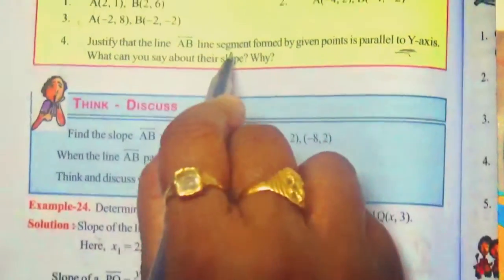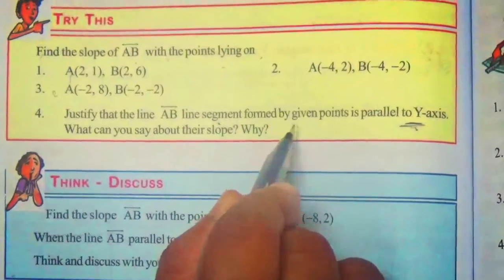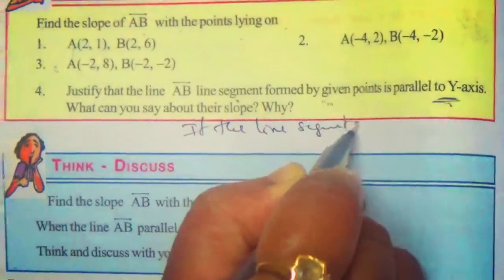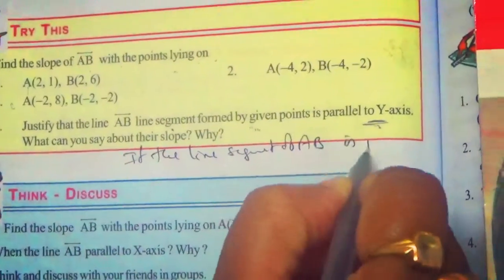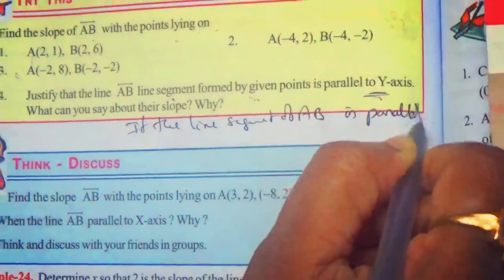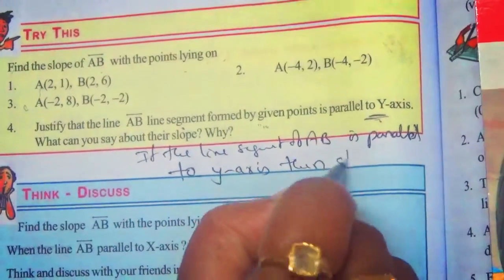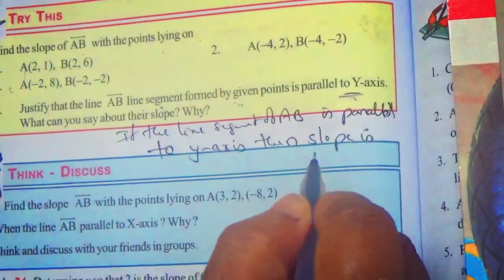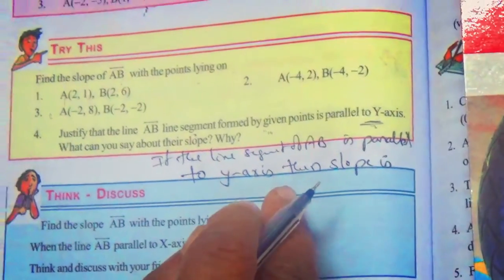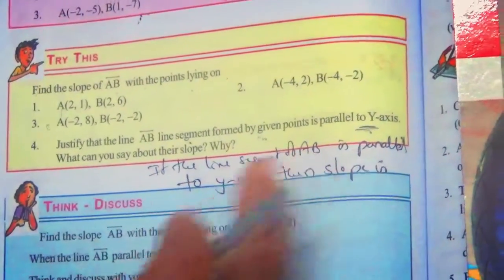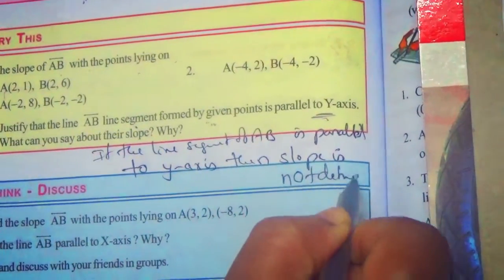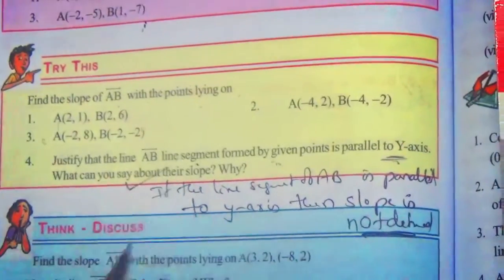Just remind that if the line segment AB is parallel to y-axis, then the slope is, sometimes he was asking these questions in half marks. Okay, if the line segment AB is parallel to y-axis, then slope is not defined. Just remind this and write in textbook itself.